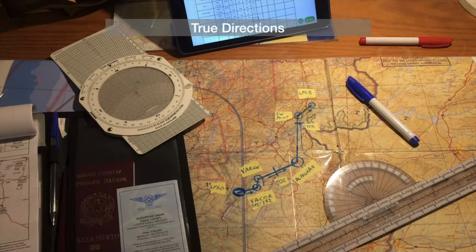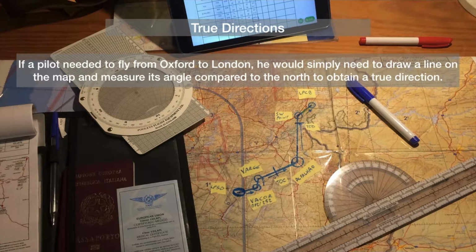How do we measure these directions? Imagine a pilot who wanted to fly from Oxford to London. He will simply need to draw a line on the chart and measure its angle compared to the north to obtain a true direction, a true course.